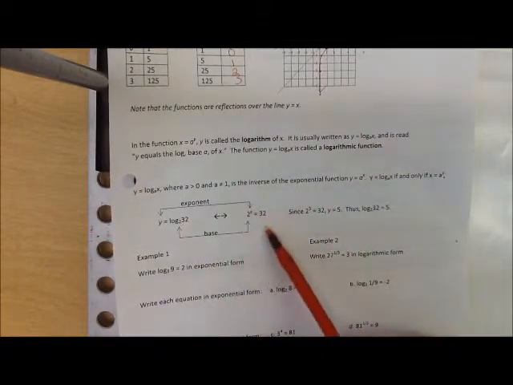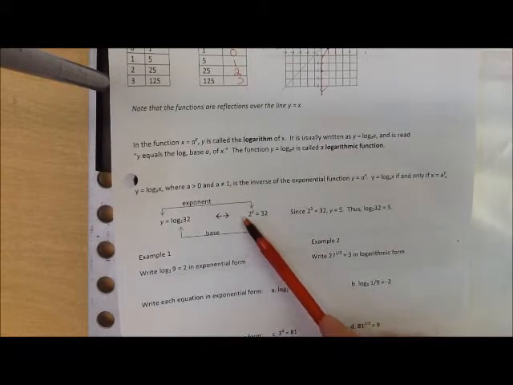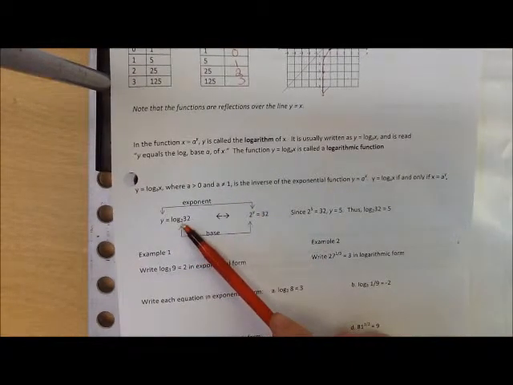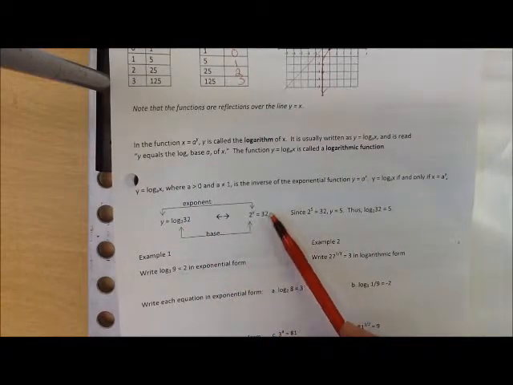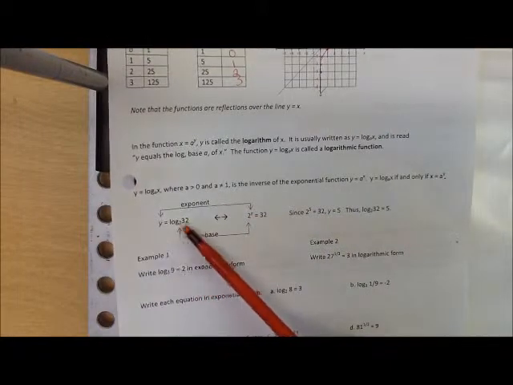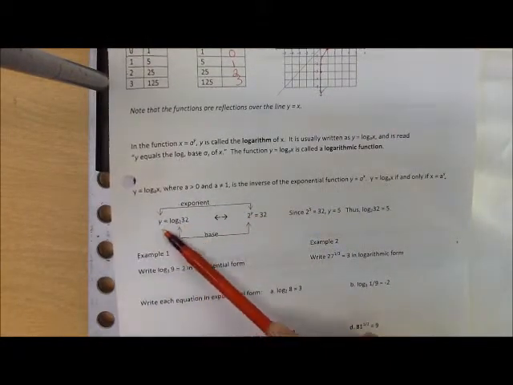So if you have an expression 2 to the y equals 32, and you want to change it into logarithmic form, the base becomes this little number here, the result goes here, and then the exponent goes here. So this says log base 2 of 32 equals y.